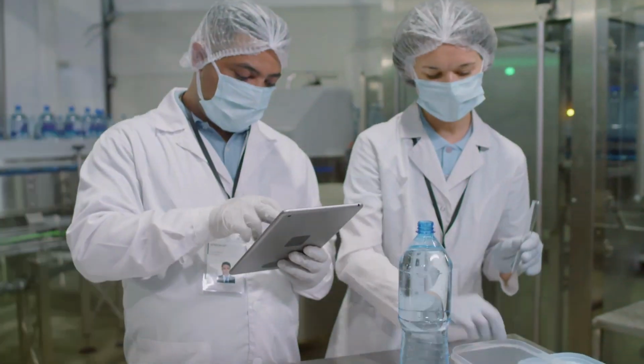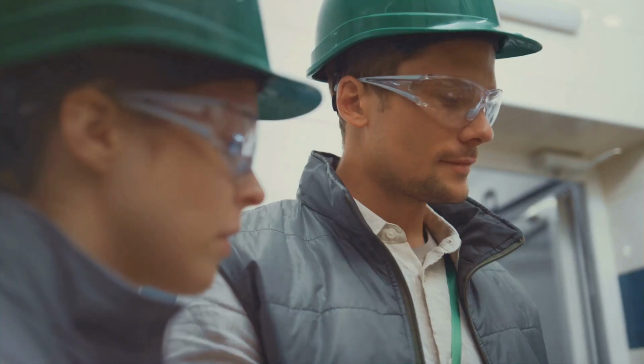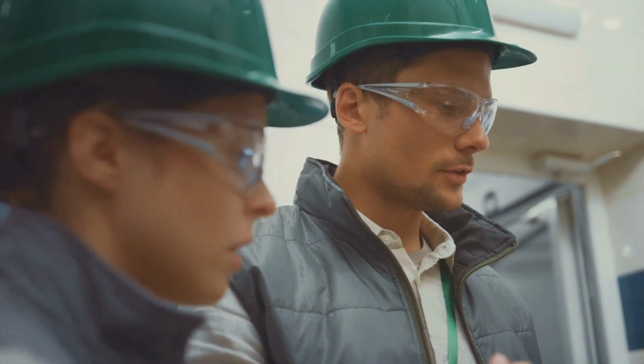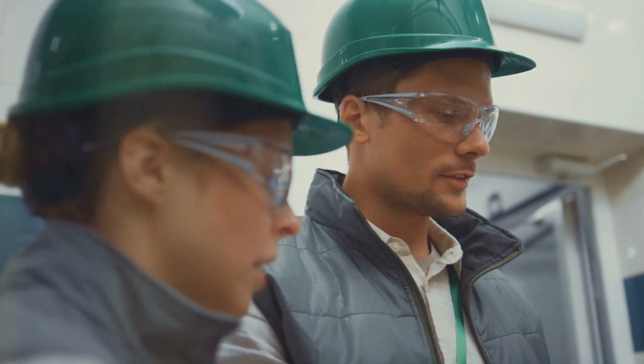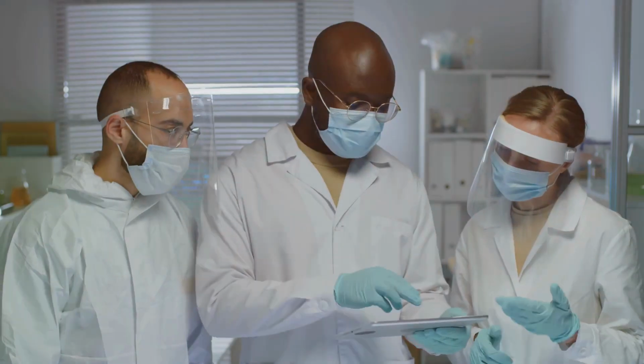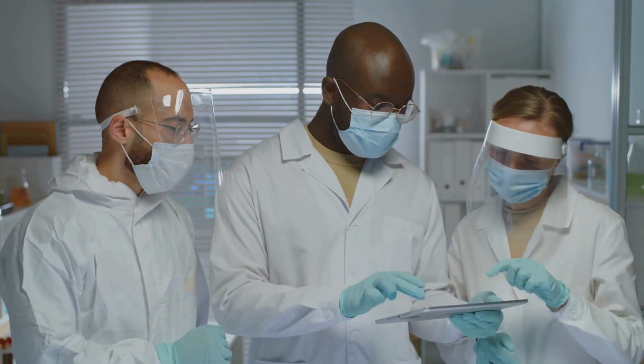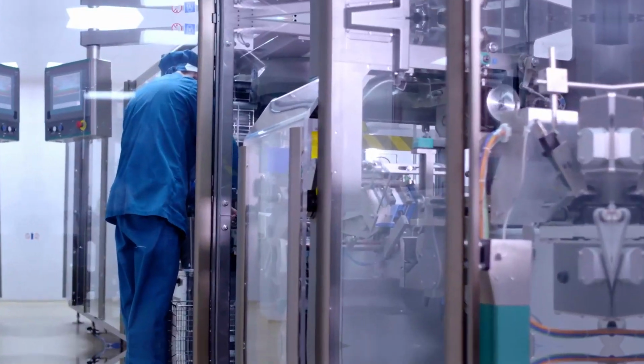Step 1. Issue identification and reporting. It all starts with the detection of a problem. Issues can be spotted through internal audits, external inspections, customer complaints, or quality control tests. Once an issue is identified, it's documented in detail. This initial assessment helps gauge the severity and potential impact on product quality and patient safety.